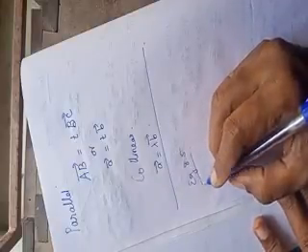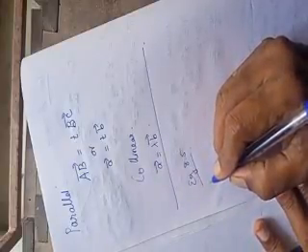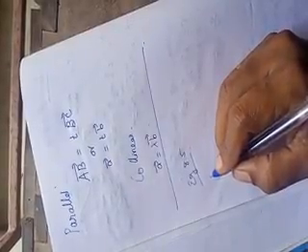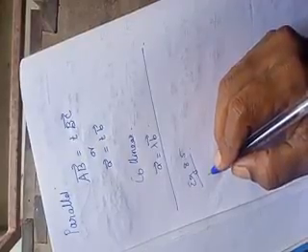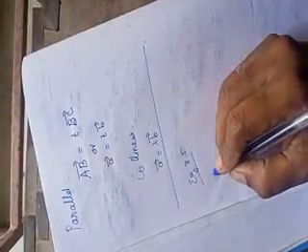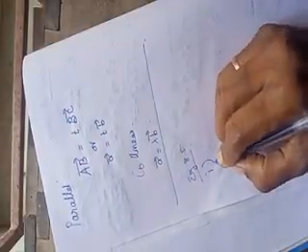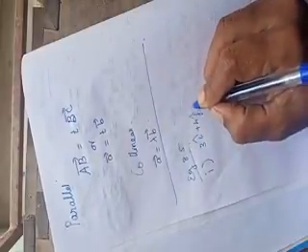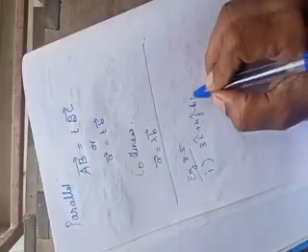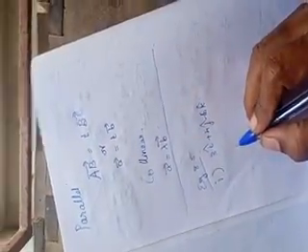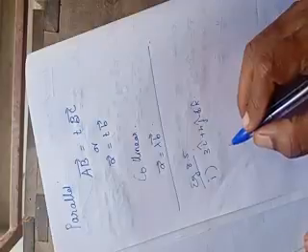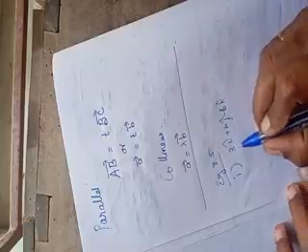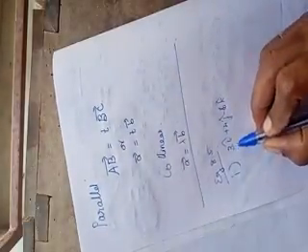Find the direction ratios and direction cosines of the following vectors. See, the first subdivision or the first question is 3i cap plus 4j cap minus 6k cap. So, the direction ratios and direction cosines they have asked. Actually, the direction ratios of this is nothing but x comma y comma z.